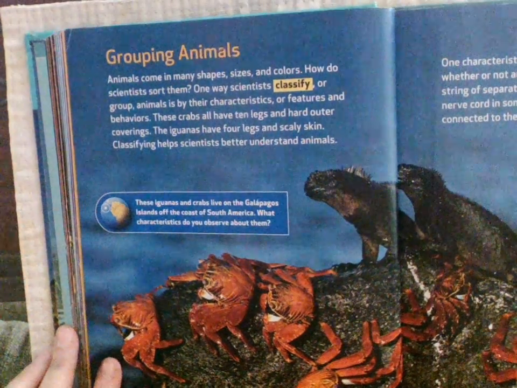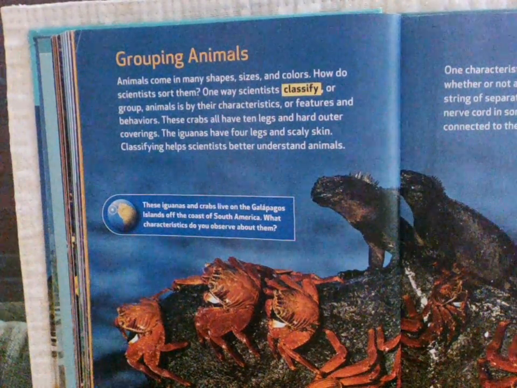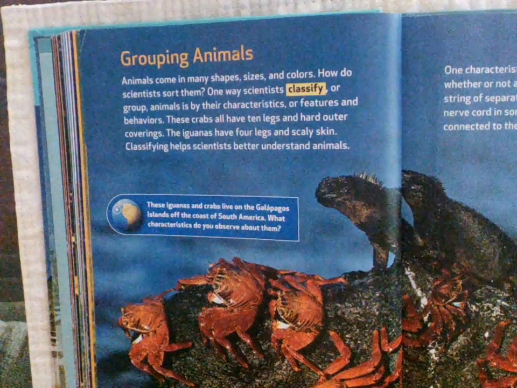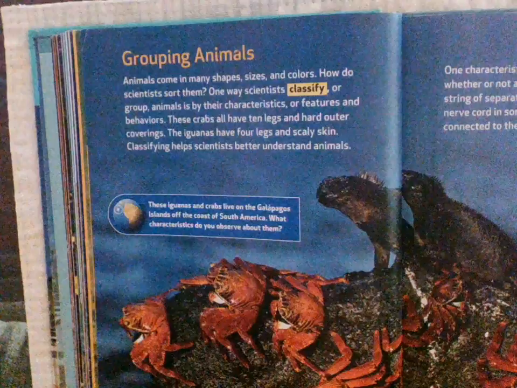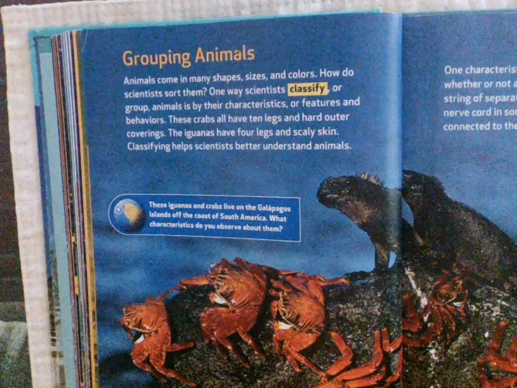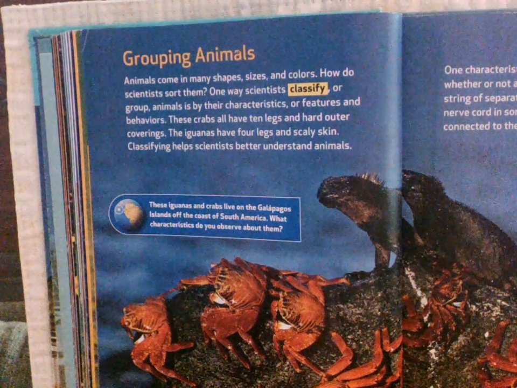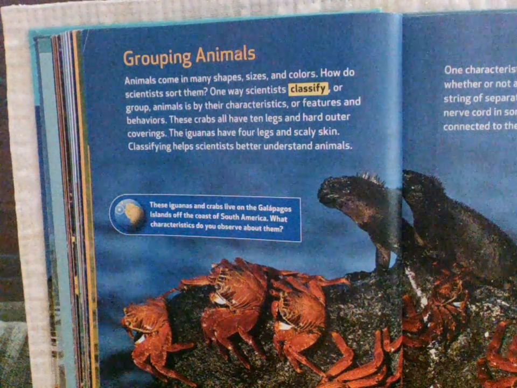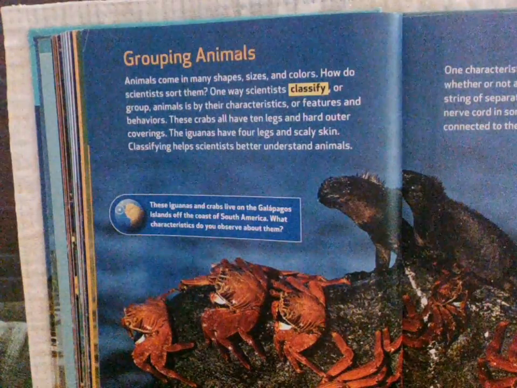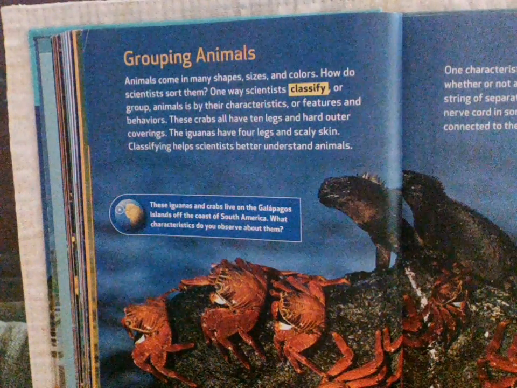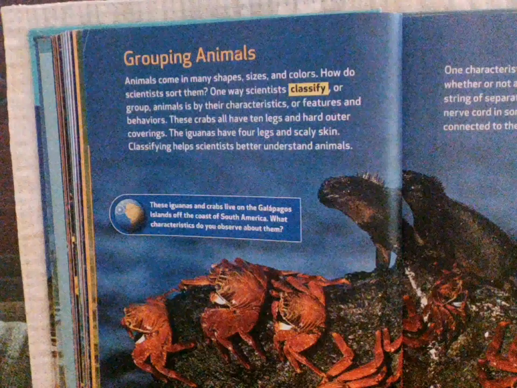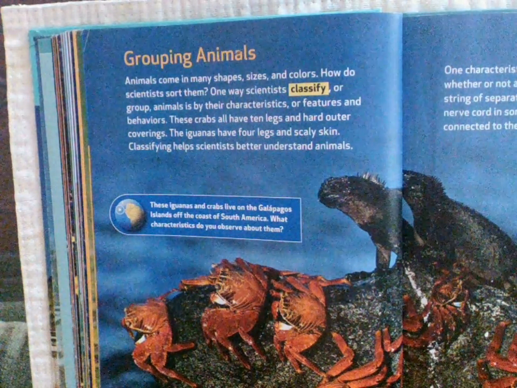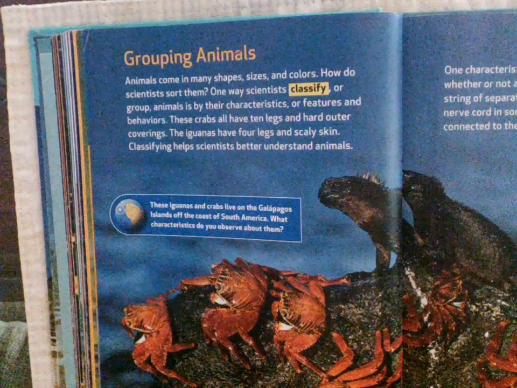Grouping animals. Animals come in many shapes, sizes, and colors. How do scientists sort them? One way scientists classify or group animals is by their characteristics or features and behaviors. These crabs all have 10 legs and hard outer coverings. The iguana has 4 legs and scaly skin. Classifying helps scientists better understand the animals.